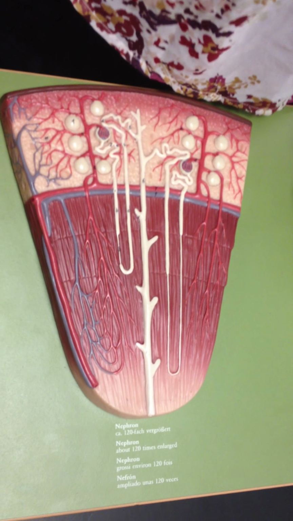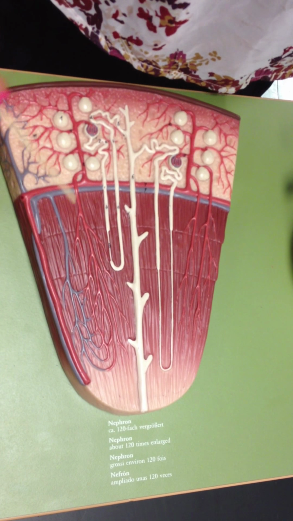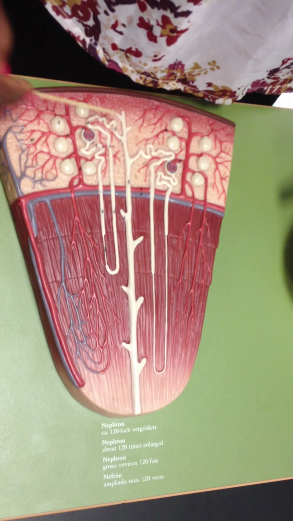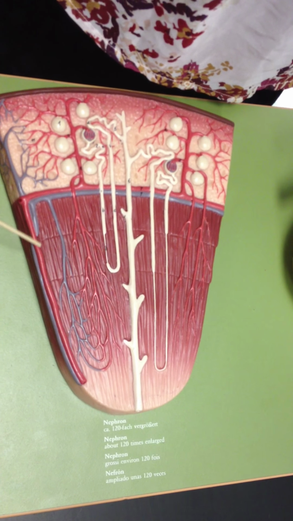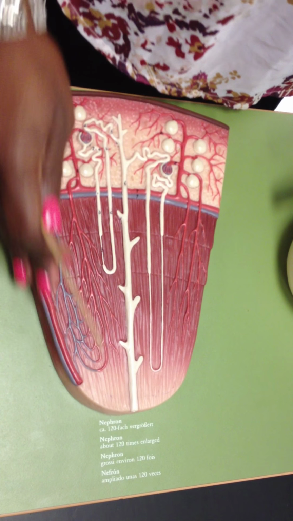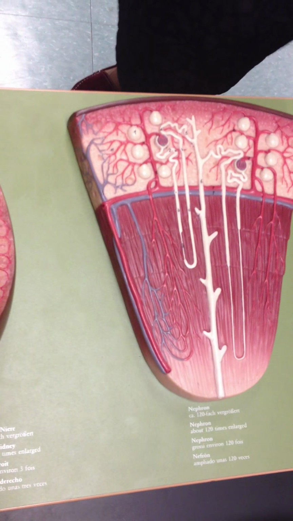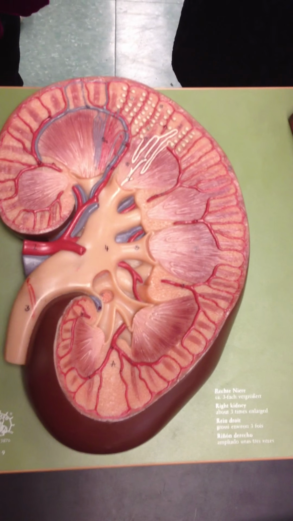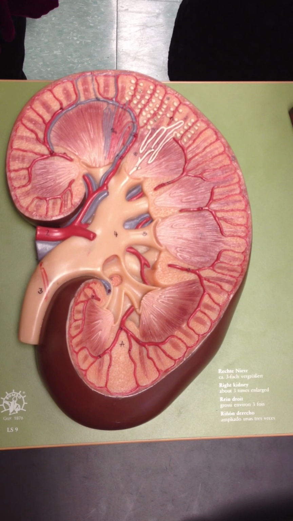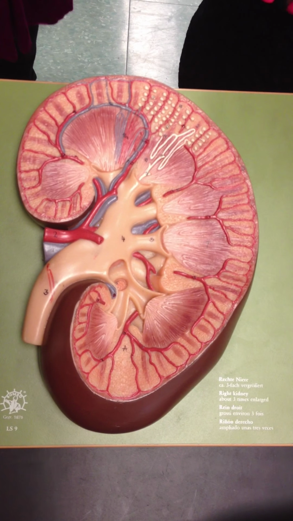What one side? Interlobular is in the cortex area, and interlobar is in between the pyramids. So the cortex is like the functioning part, and the medulla is like the conducting part, to kind of move things along. Okay. Correct.